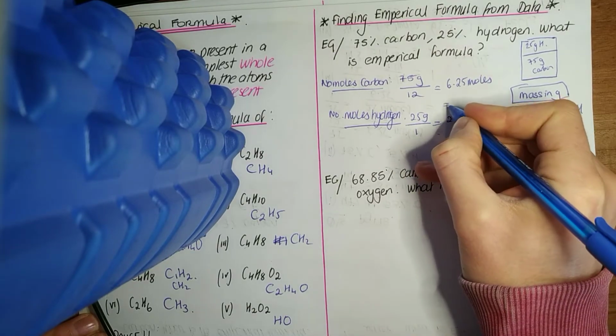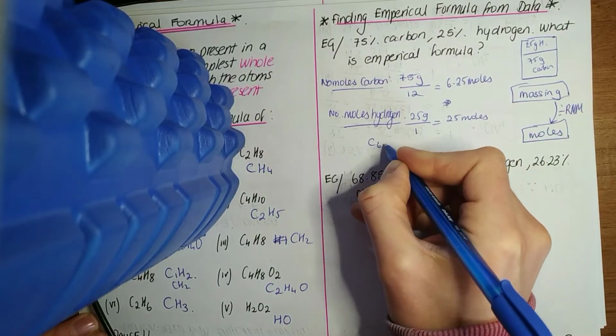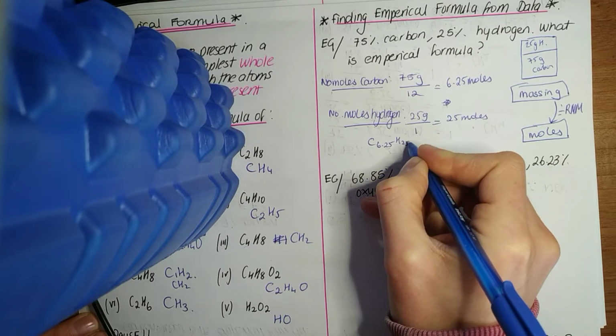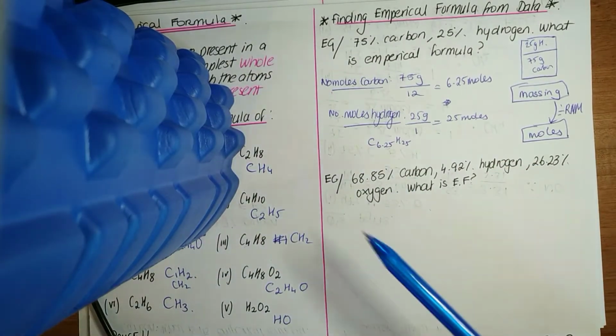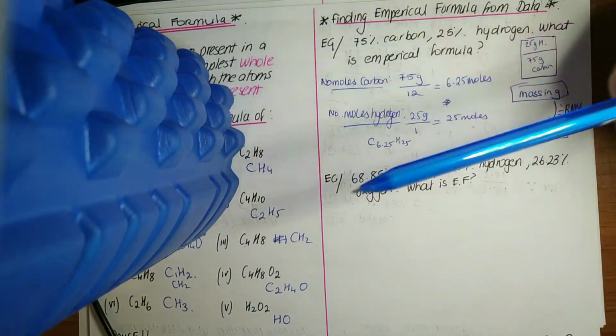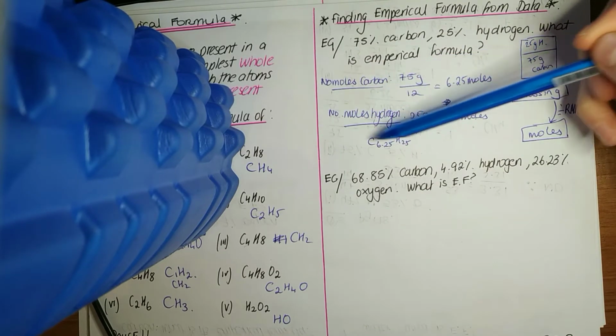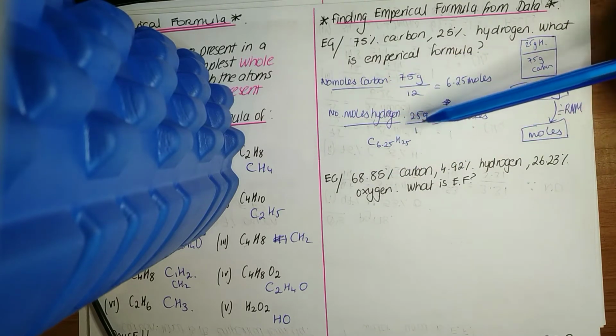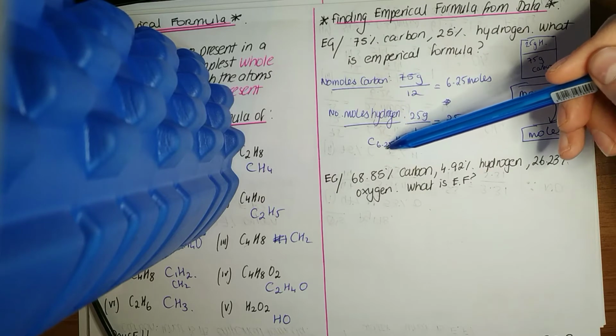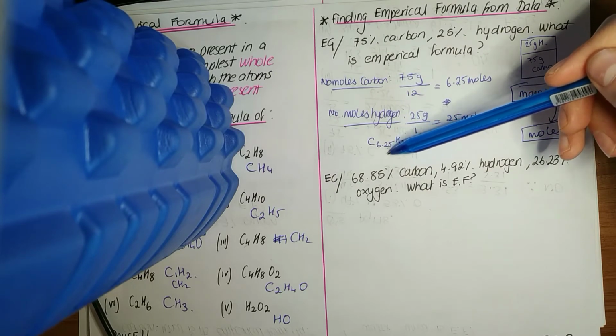So what that means is we've got C6.25H25. But if you look at your definition of an empirical formula, it indicates what elements are present in a compound, which it does, but in the simplest whole number ratio. They are not whole numbers. That 6.25 is not a whole number.